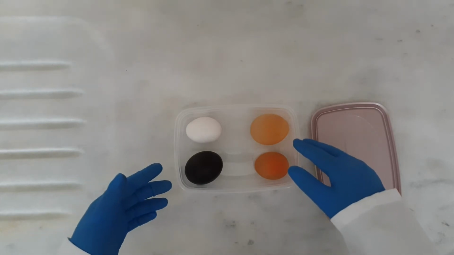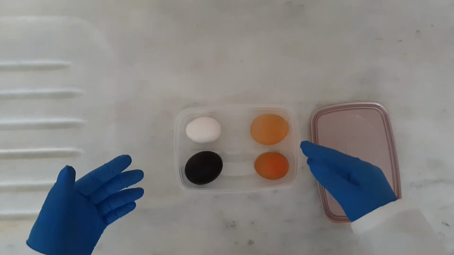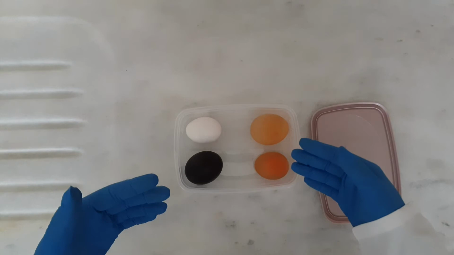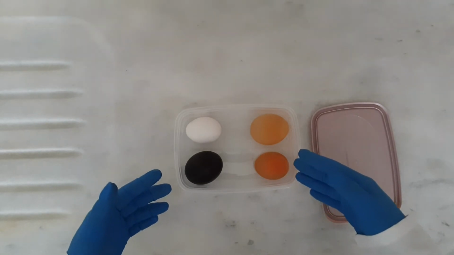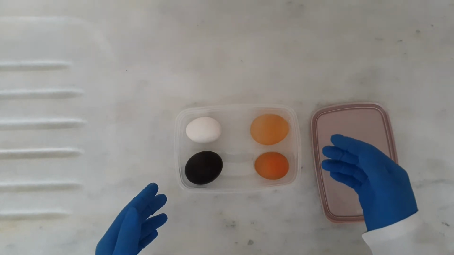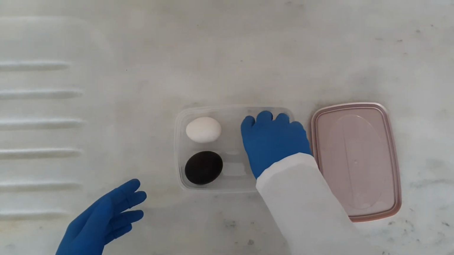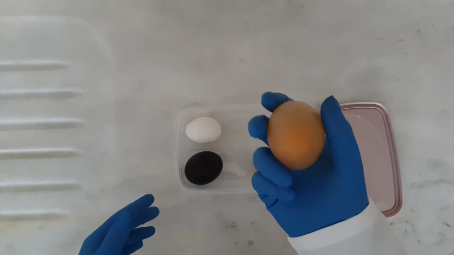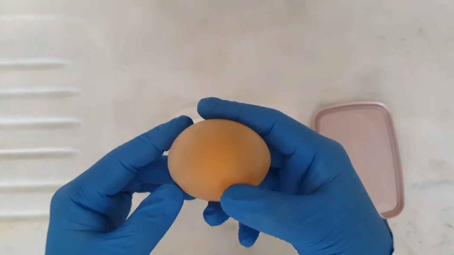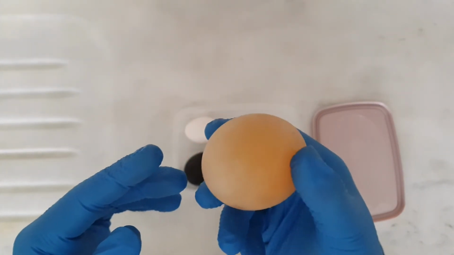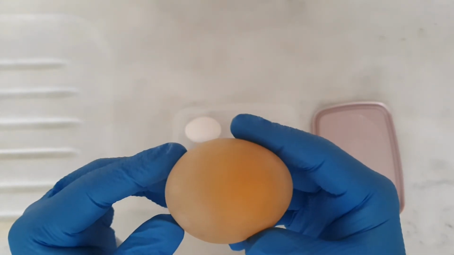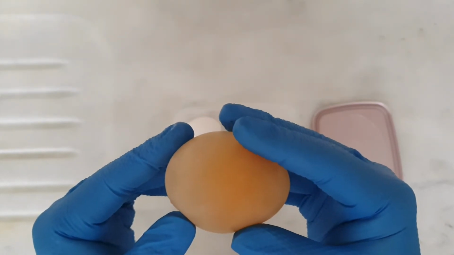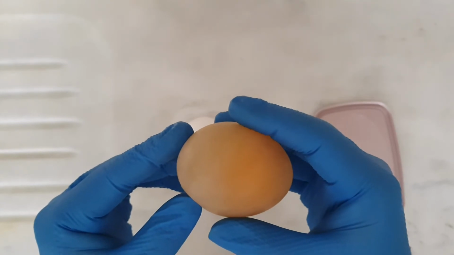That's how I could use them as a cell culture to put them into liquids of different density. My second egg, here, is the one that reacted with only vinegar, which is a control group for this step 2.